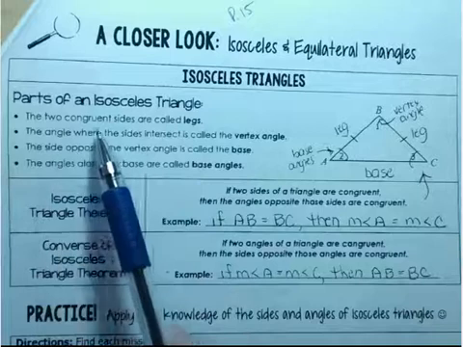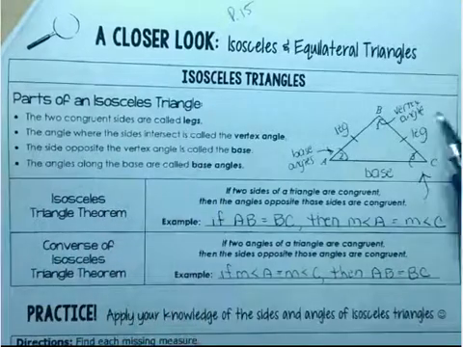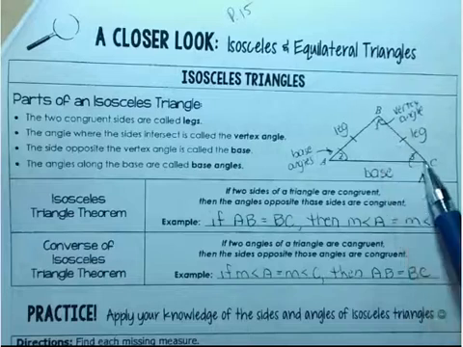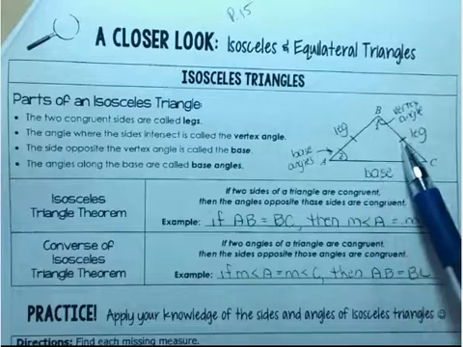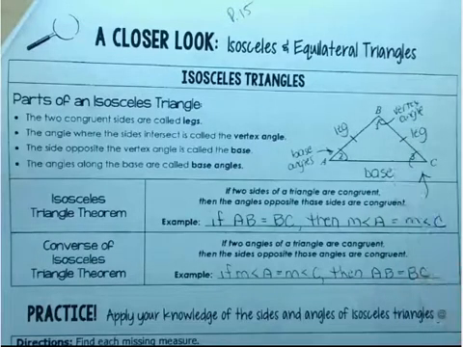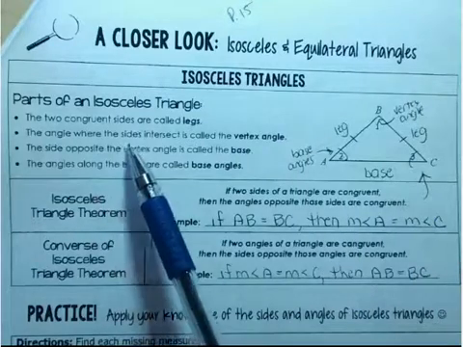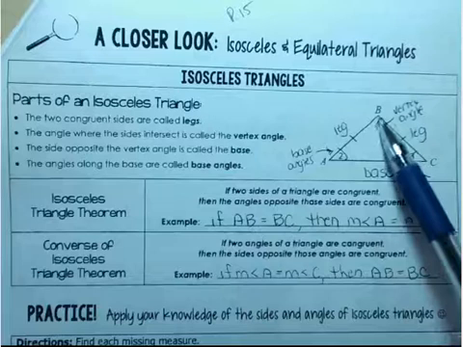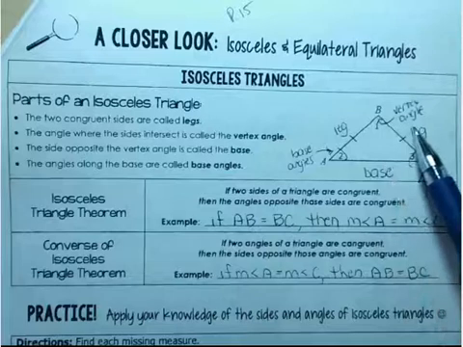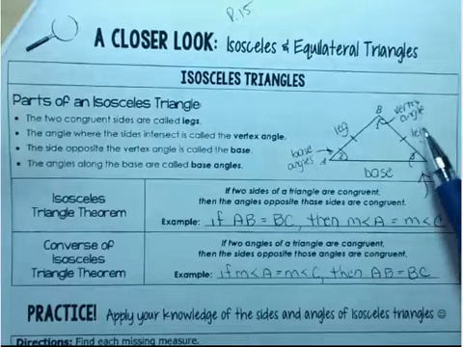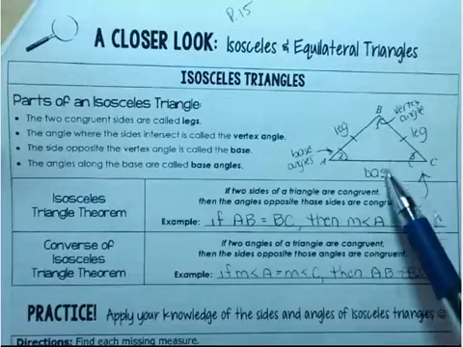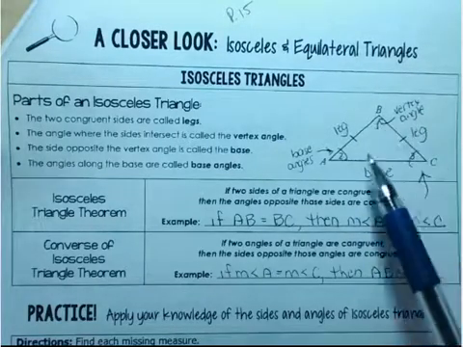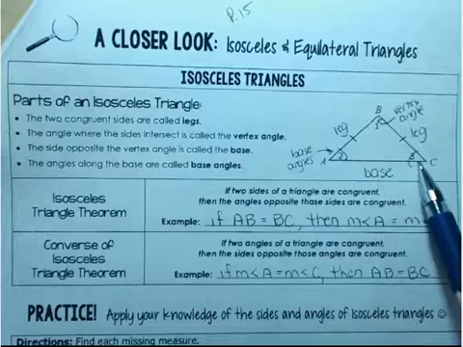So the two congruent sides are called legs. You can label this side a leg and that side a leg, and we're going to mark it with our congruence mark, just one mark there. The angle where the sides intersect is called the vertex angle. So up here, this is going to be our vertex angle. Then the side opposite the vertex angle is going to be the base. So this is the opposite side of that angle, and we're going to label this base.